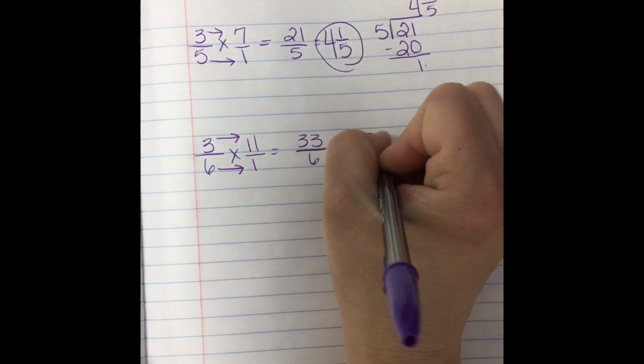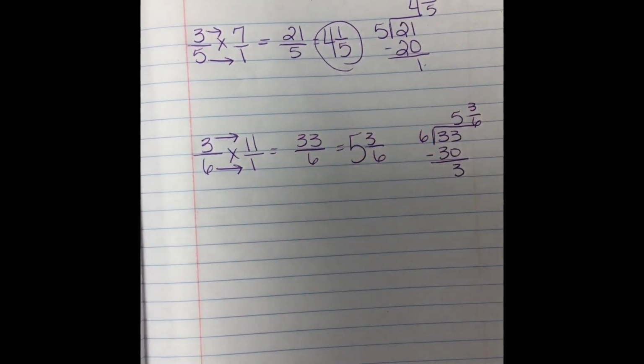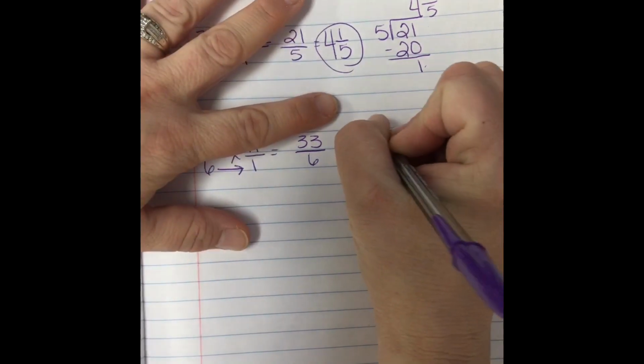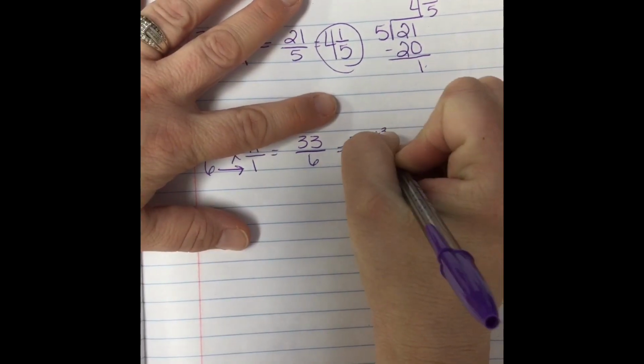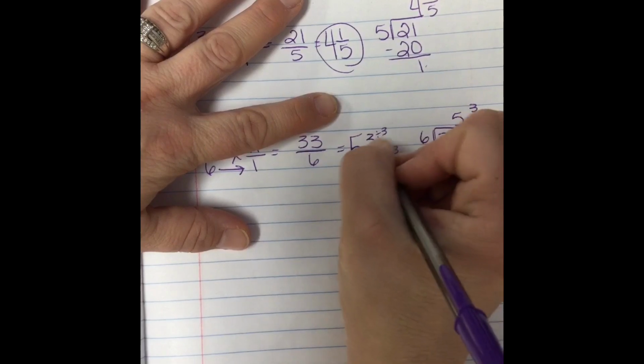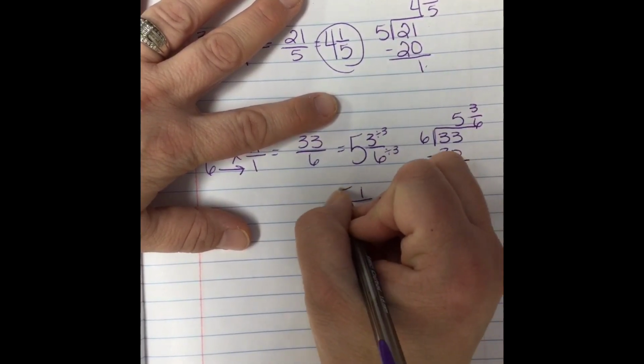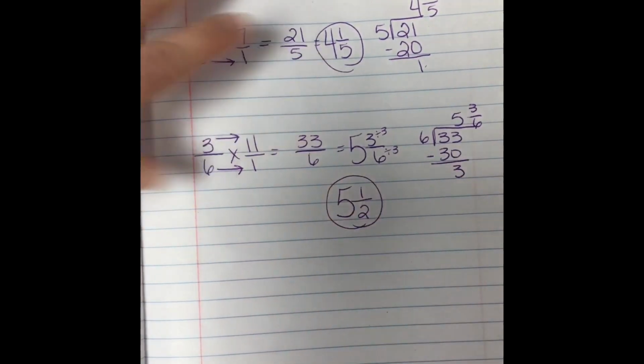Okay, but look at your problem. 3 over 6. 3, I know, goes into 6. I know 3 times a number equals 6. So that means I'm going to have to reduce by 3. 3 divided by 3 is 1. 6 divided by 3 is 2. So my answer is 5 1/2.